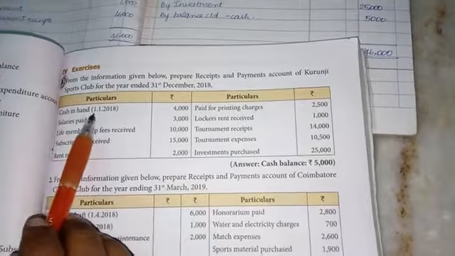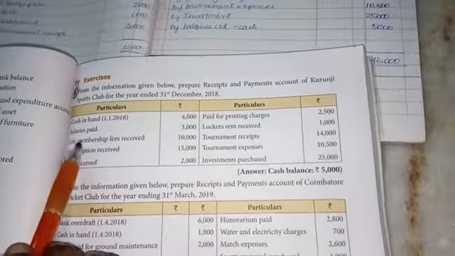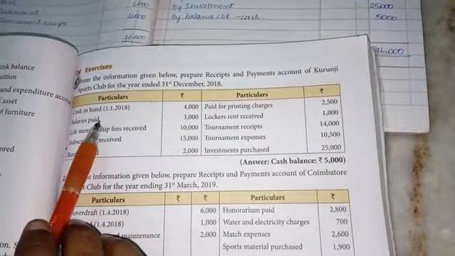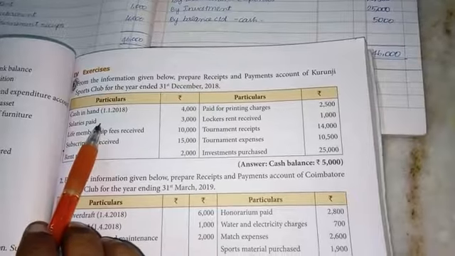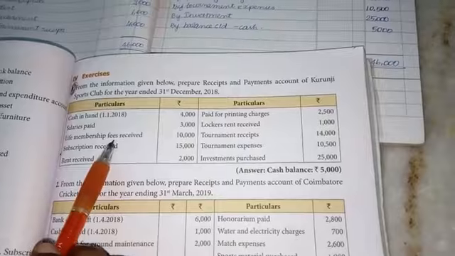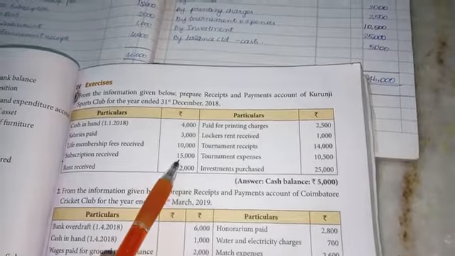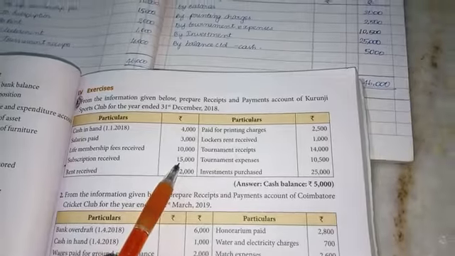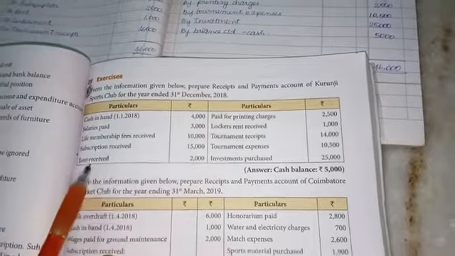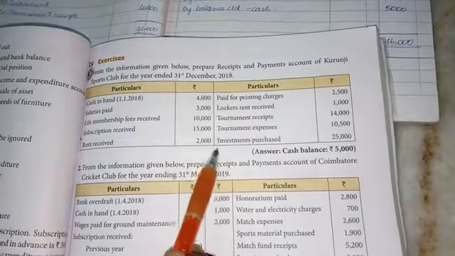Opening balance of cash in hand 4,000. Salaries paid 3,000. See, salaries paid is a revenue expenditure. It should appear on the payment side. Life membership fees received, receipt, it should appear on the receipt side. Subscription received, it is a receipt, it should appear on the receipt side. Rent received, to be treated as a receipt, it should appear on the receipt side.